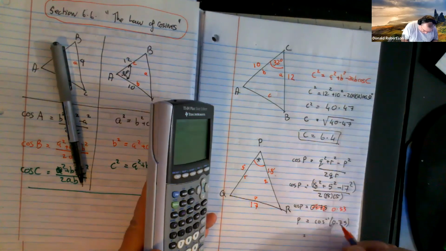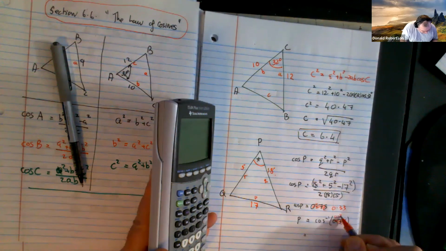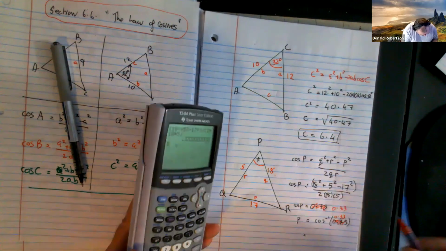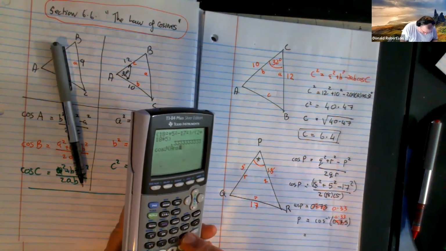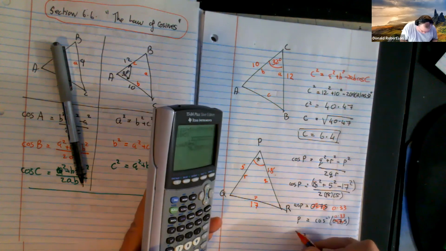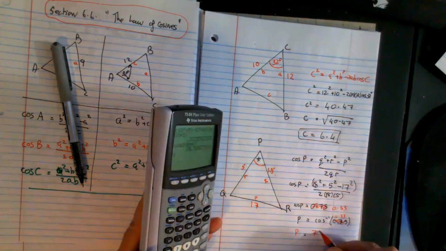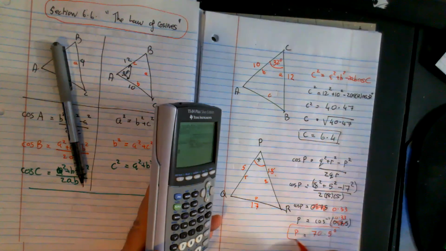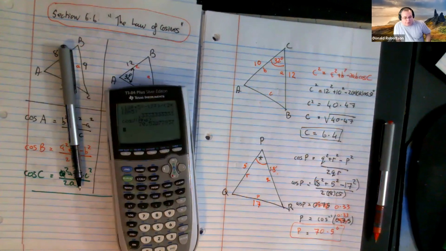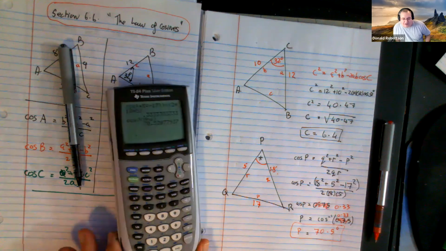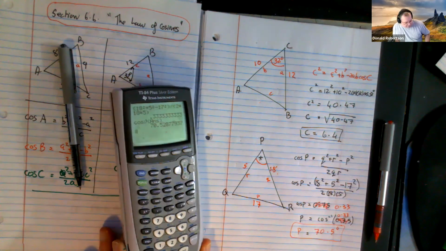So I'm now going to do the inverse cosine of that guy. So inverse cosine of the answer. And the answer I get is 70.5 degrees. Since it's 0.333, you could just put in the inverse cosine of 1/3 to be more accurate, right? Yeah, although when I hit the answer key, the calculator was doing that for me.